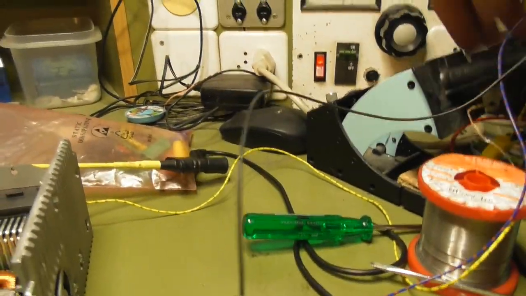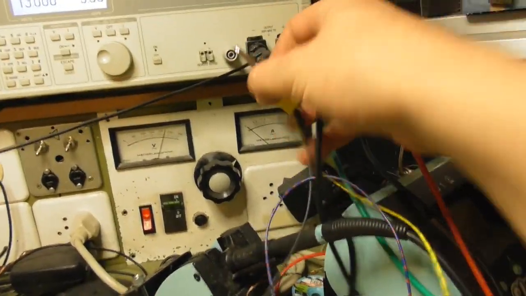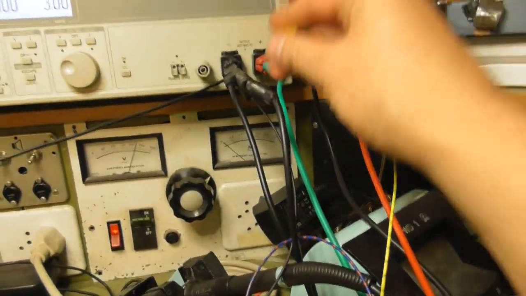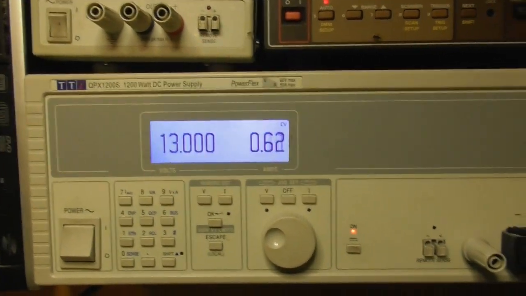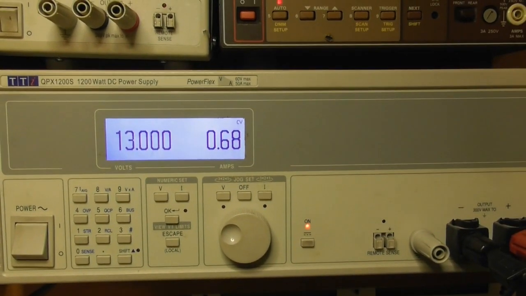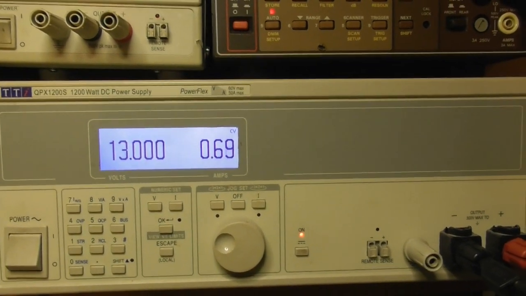Now the working one, this here, it's that cable. Oh man, look here. Goes up to 0.7 amps almost.